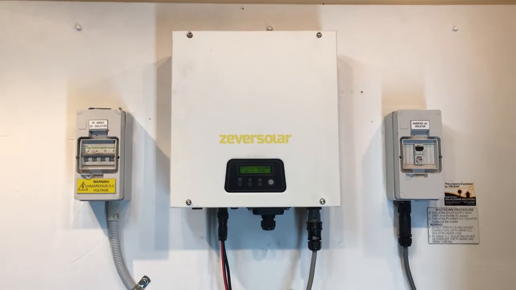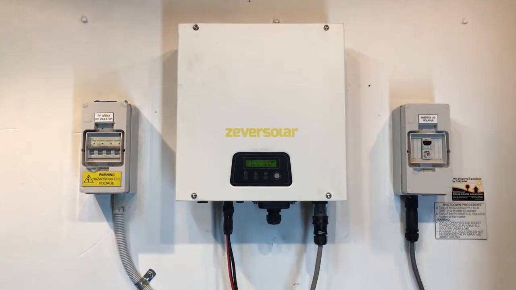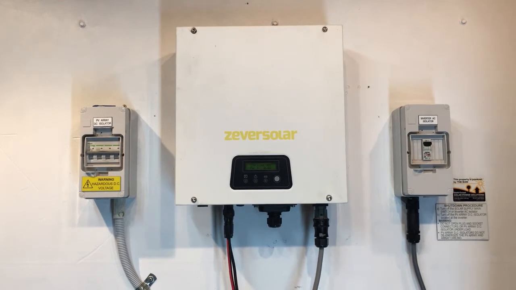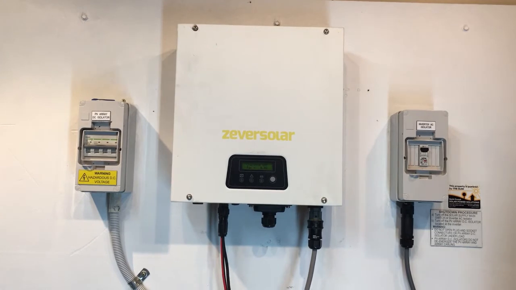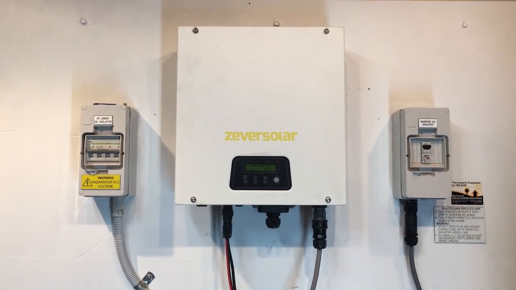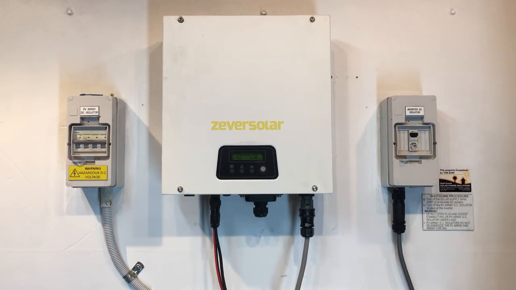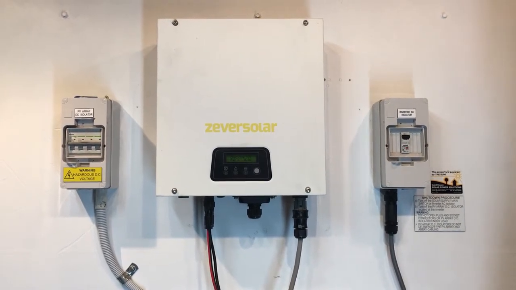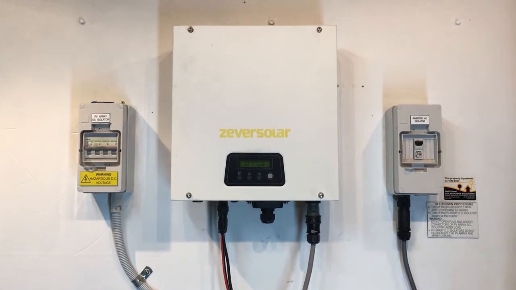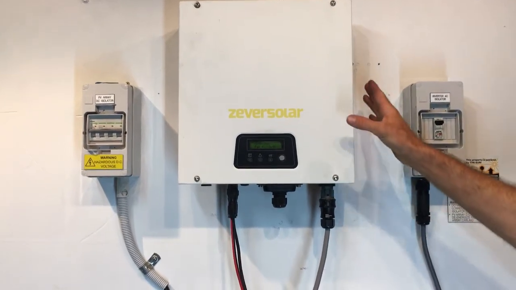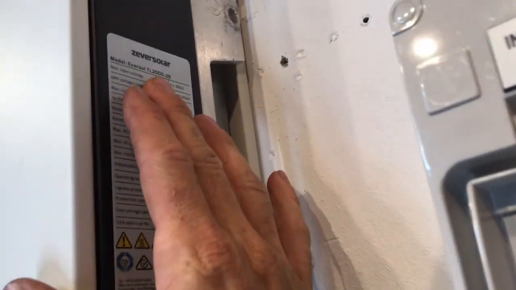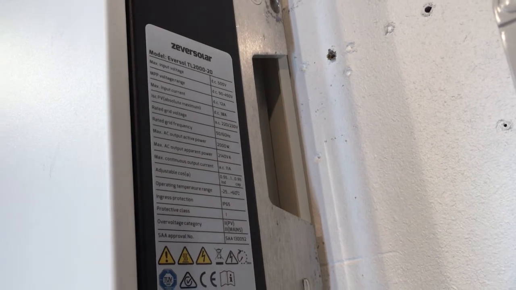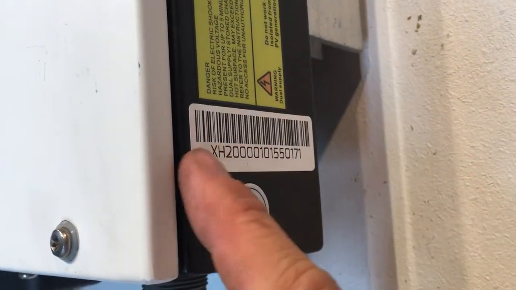Now if you do attempt this reboot and it's still coming up with the error code 3 and your inverter is within the 5-year warranty period, it is something which will be covered under Zeversolar's manufacturer's warranty. A couple of things you will need to make a warranty claim is proof of purchase of the inverter. You will need the inverter model, which can be found on the data plate on the side here. As you can see, in this case, it's a Eversol TL2000-20, and you'll also need the serial number of the inverter, which can be found on a sticker like so, a bit lower down.